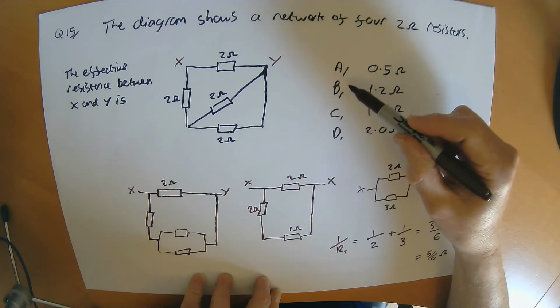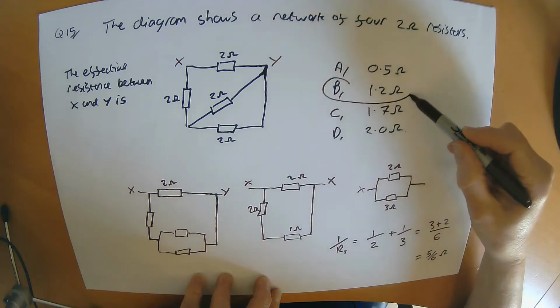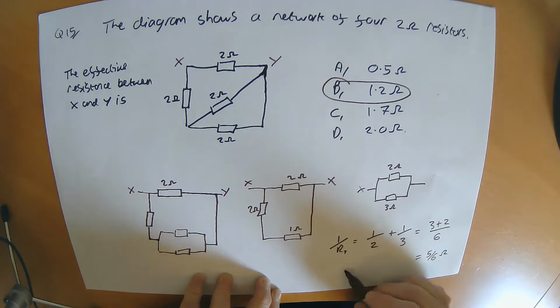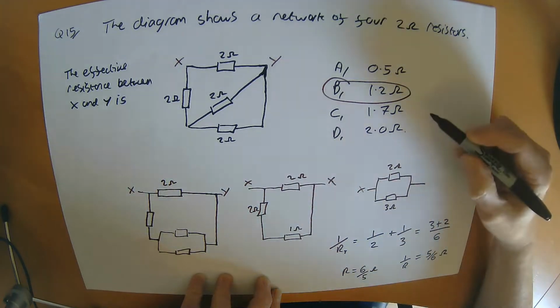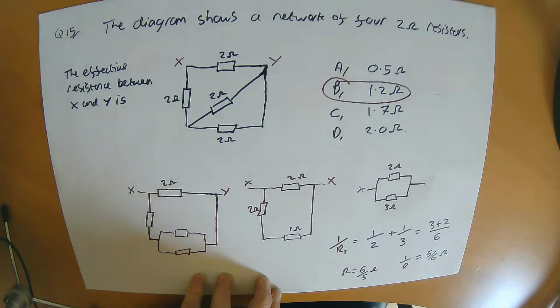And that means that 1 over R is 5 over 6. So R equals 6 over 5 ohms, which is 1 1/5, B.